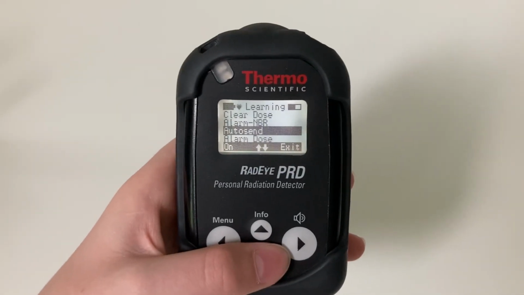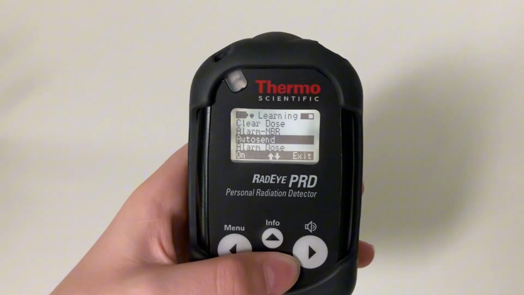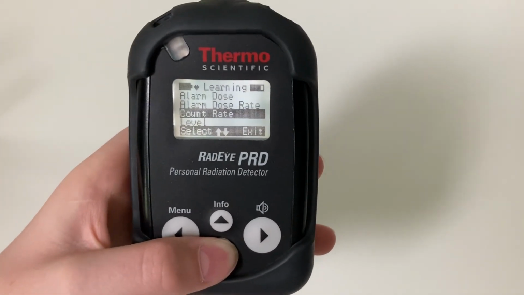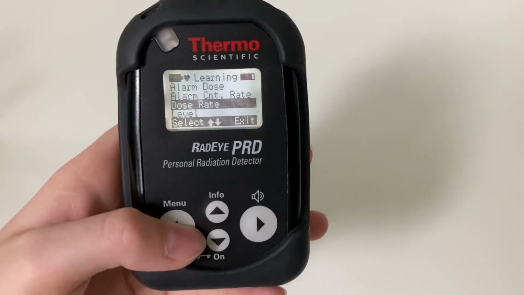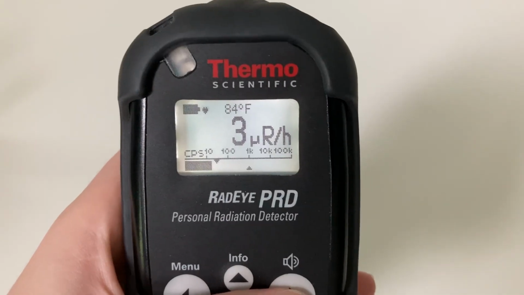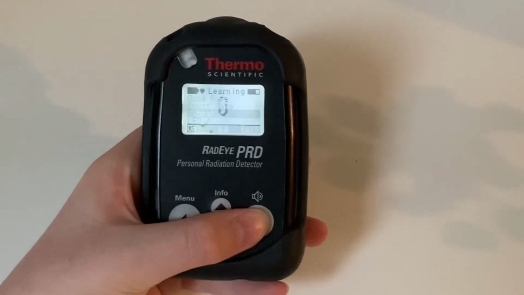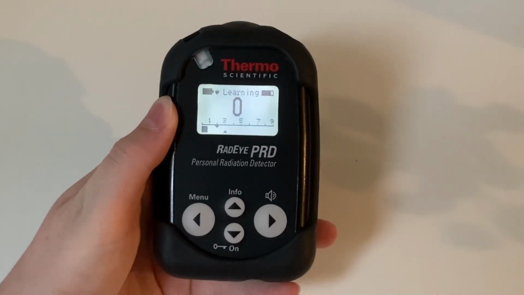There's also an option for data transferring to the infrared port. In these submenus, you can set the dose rate alarms. You can also change the bar graph overview from dose rate to count rate. There's also a level mode that tells you level 1 through level 9 of radiation. This is good for just a brief overview of the radiation being emitted.